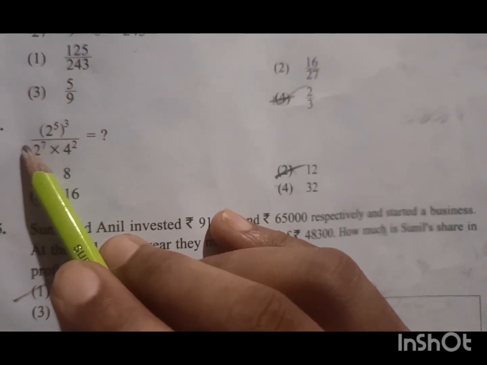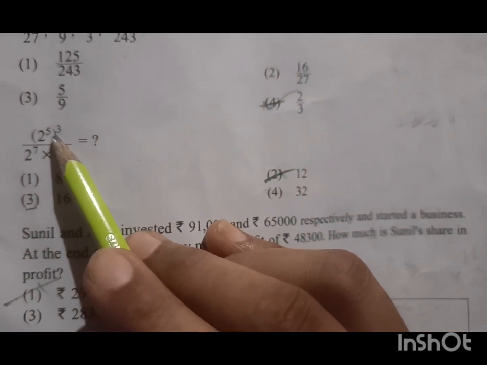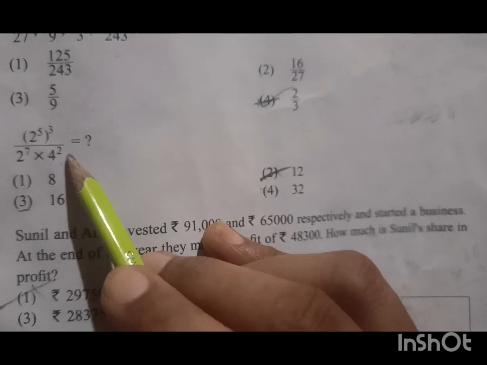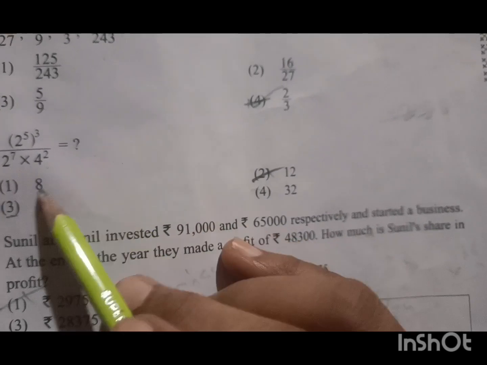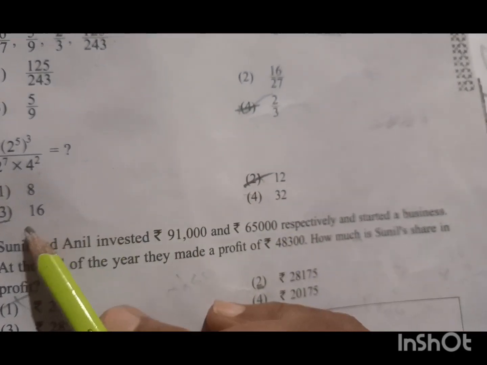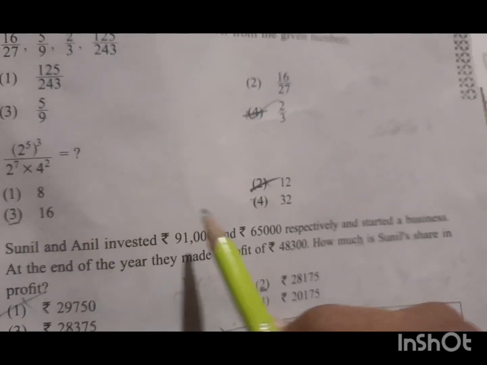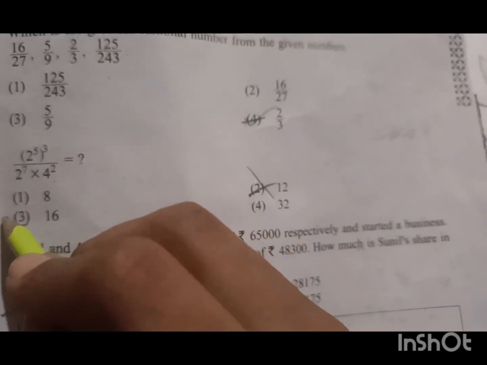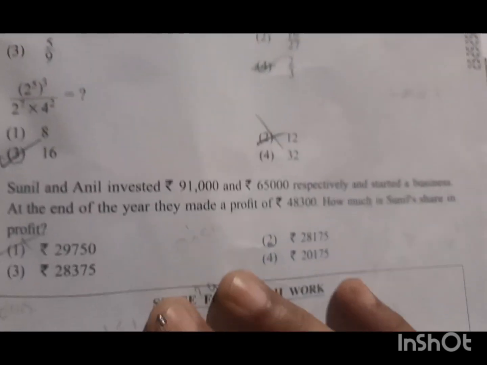Question number 74. (2 raised to 5) whole cube divided by 2 raised to 7 into 4 raised to 2 is equal to how much? Option 1 is 8, option 2 is 12, option 3 is 16, option 4 is 32. Option number 3 is the correct answer.